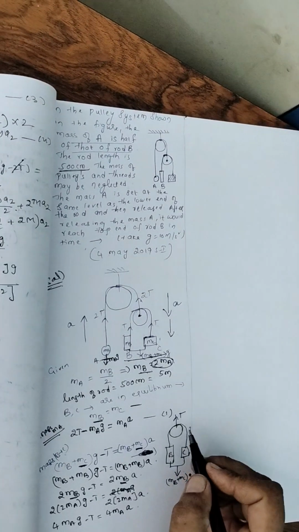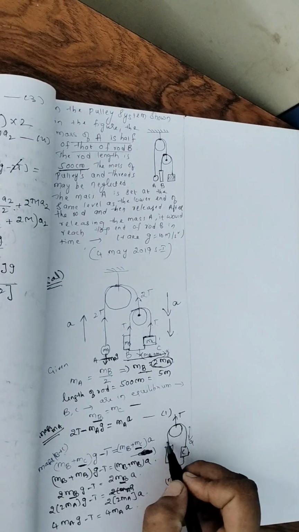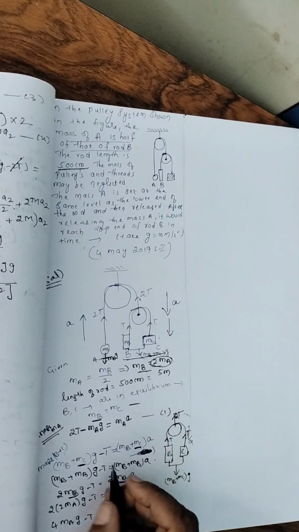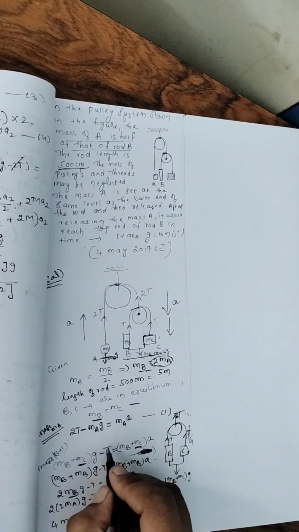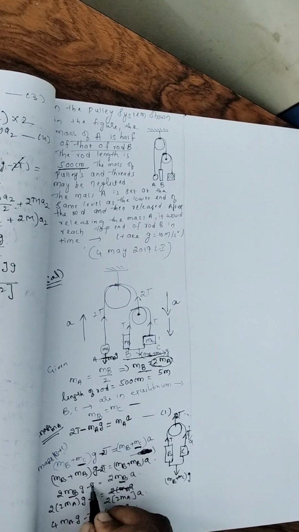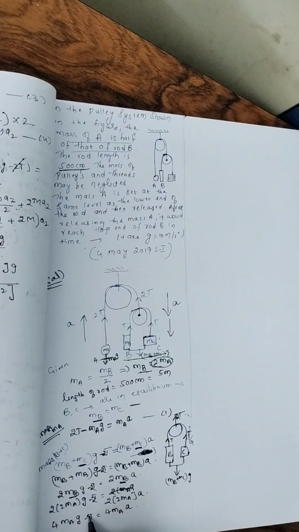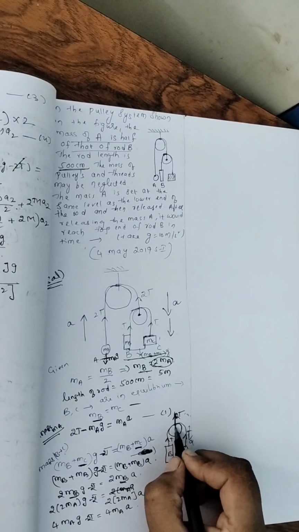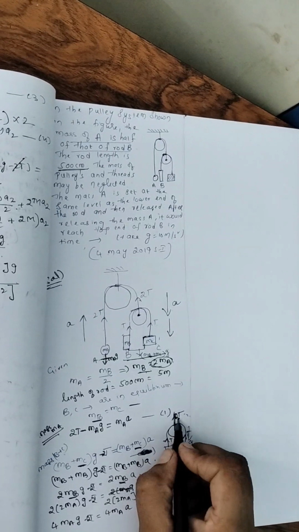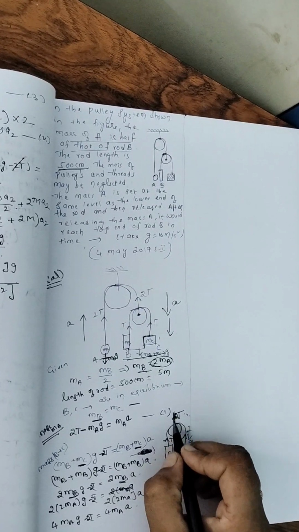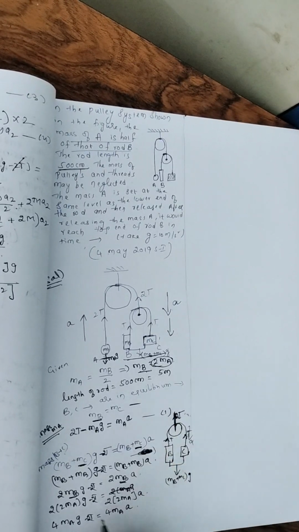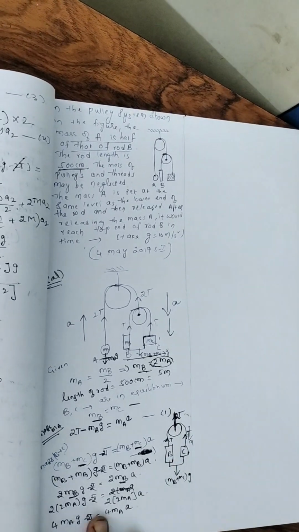Sorry, here we are taking the complete pulley system, no? This is T, so this will be 2T. I'm extremely sorry, this is 2T. So 2T. The pulley system I'm taking, no? The suspension string tension will be equal to the summation of these two tensions, 2T. So minus 2T. Sorry. Okay. Now clear.